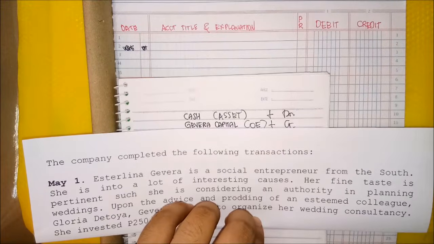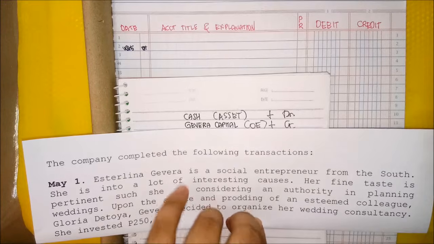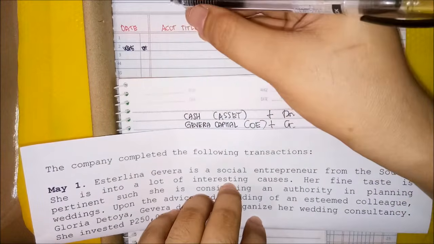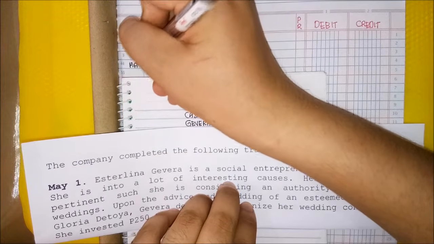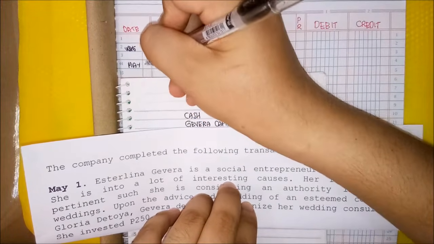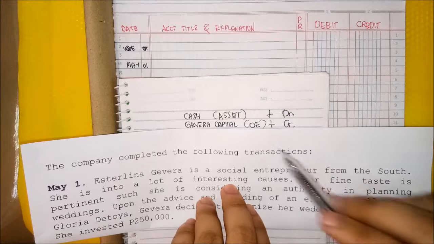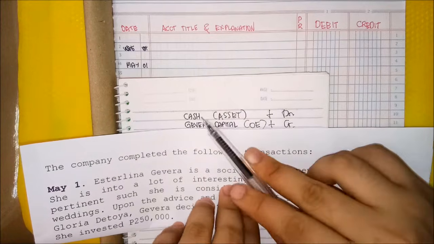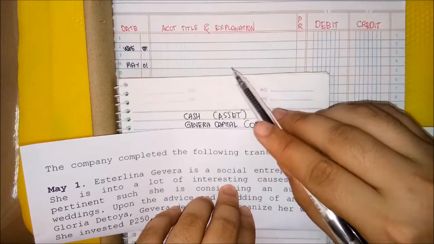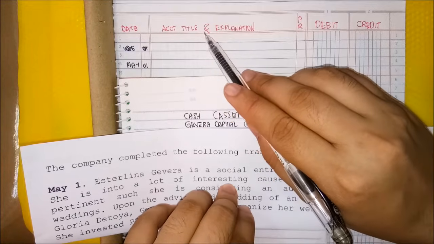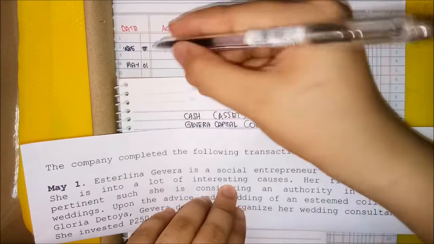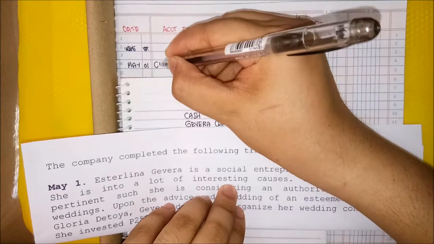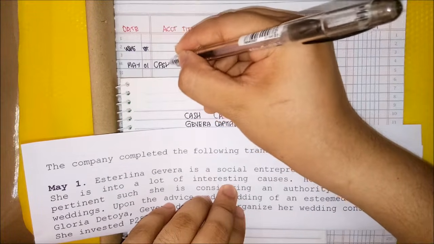To record the May 1 transaction, i-record muna natin sa journal yung date. So, May 1. Okay, ang account debited ay cash. So, ang account na debited for the account title and explanation, ilalagay natin siya sa extreme left. So, dito ilalagay natin yung cash.